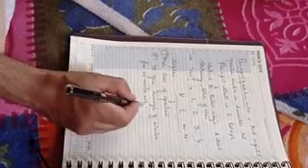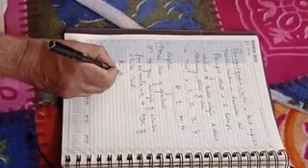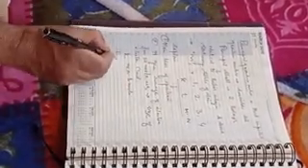In other words, it explains the size of the electron cloud. As we know, K shell is near the nucleus and L shell is away from the nucleus, and so on. So it tells us the size of the electron cloud.